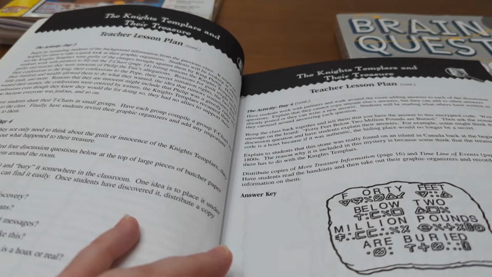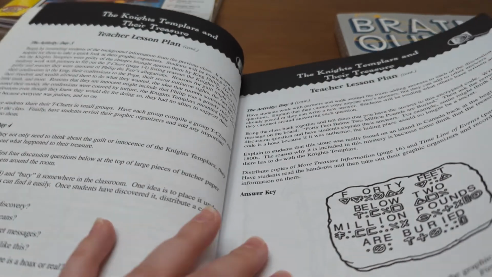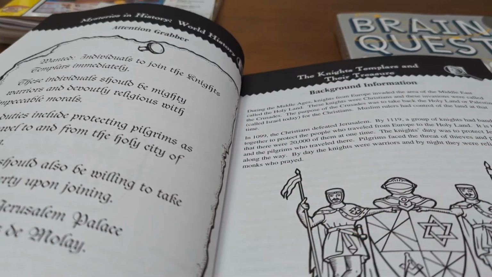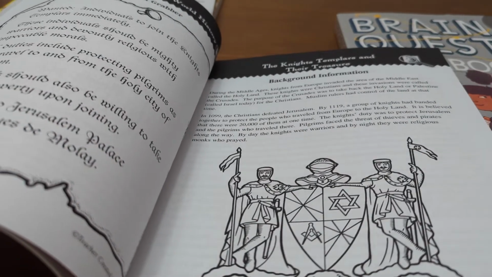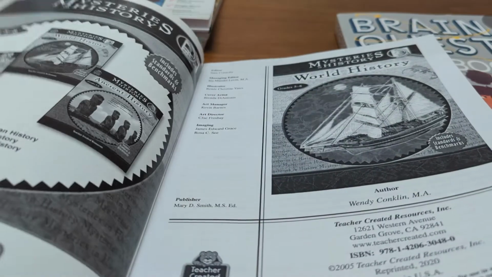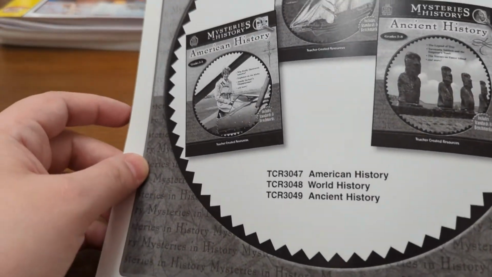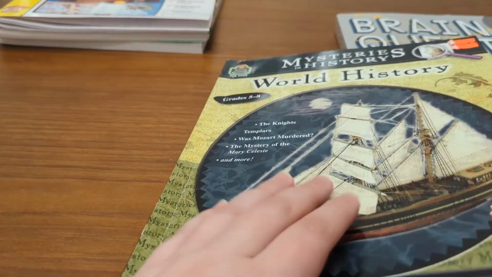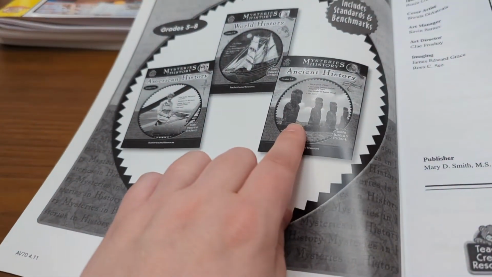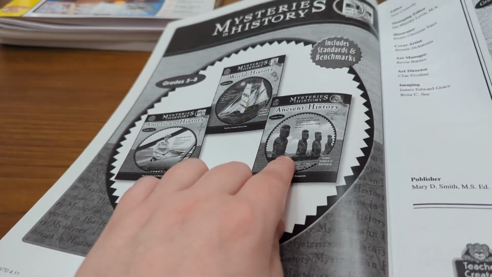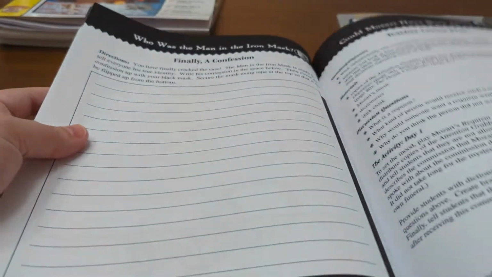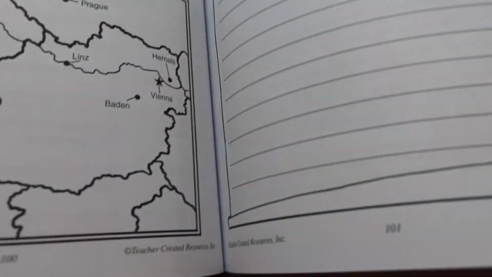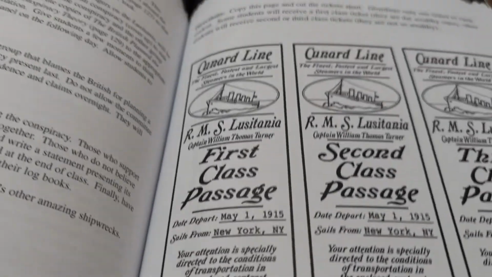Dun-dun-dun. So we did the Knights Templars. So he reads through this and he does the activity. And I think I should have gotten this one versus this booklet, because I think that this one would have corresponded a little bit more with what he's learning now. But it is what it is. But there's different things in here. Mozart, little Beethoven's love letters, literally mysteries and histories.